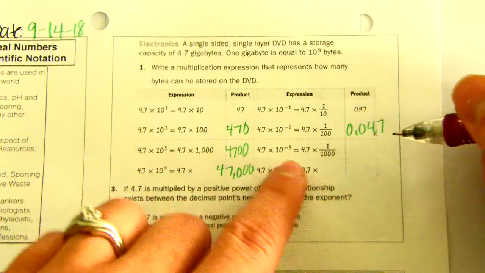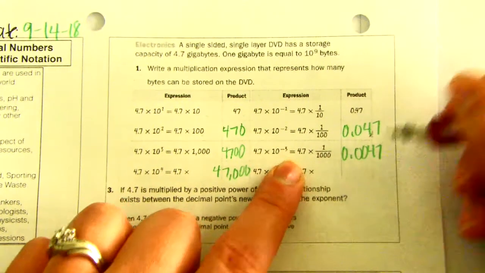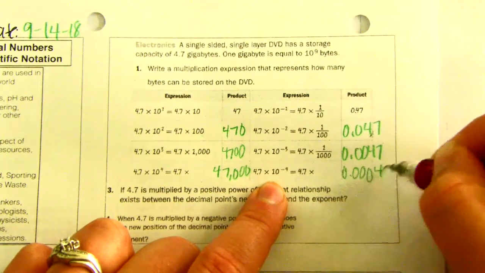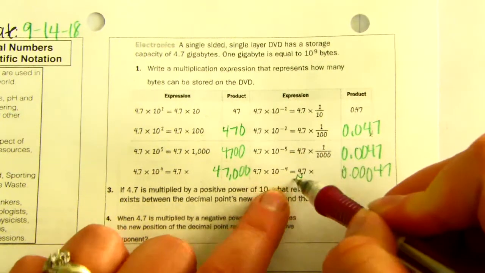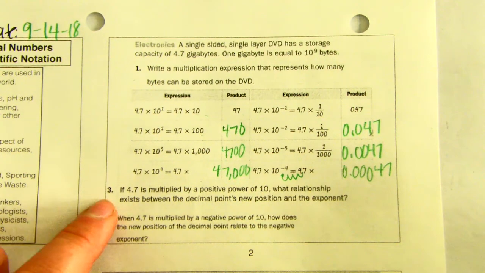0.047. The third moves it one more spot, 0.0047. We're getting a much smaller number here. 0.00047 because of the 4 spots, and you could watch that. You can move your decimal with your pencil there.